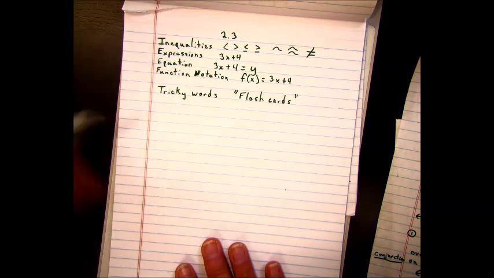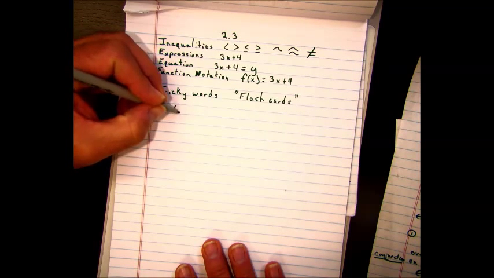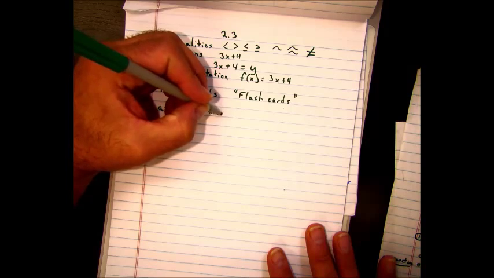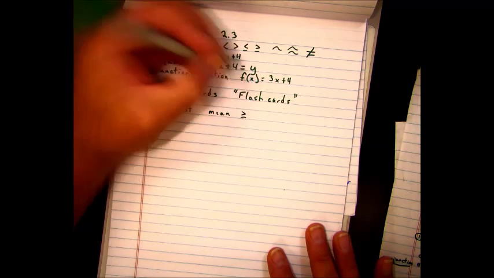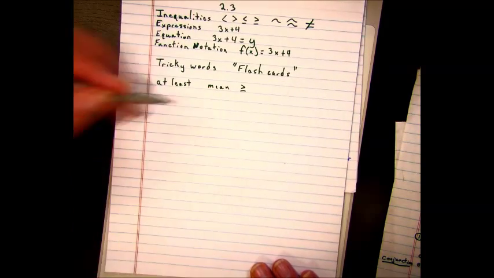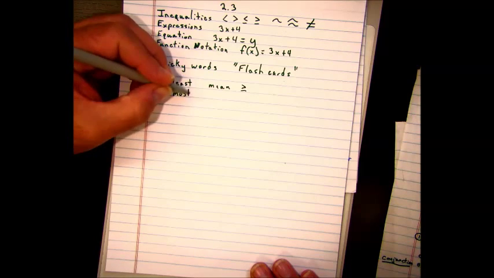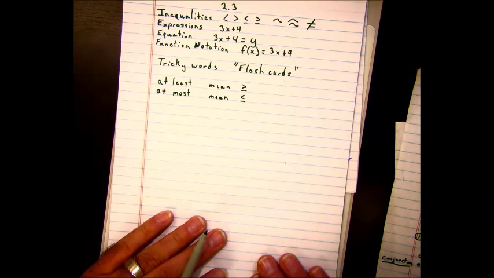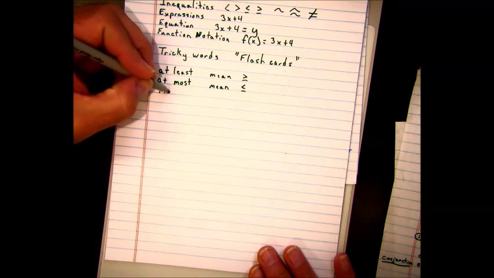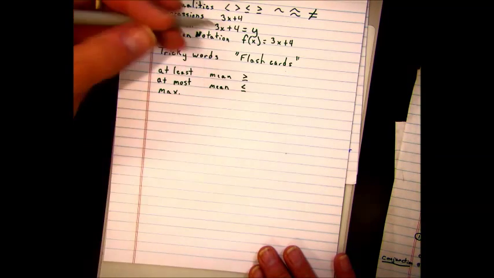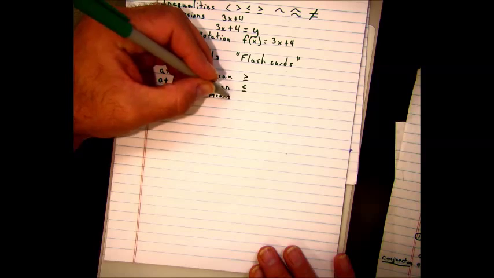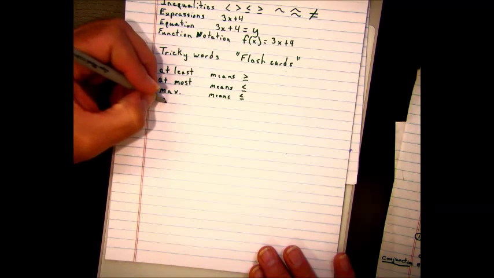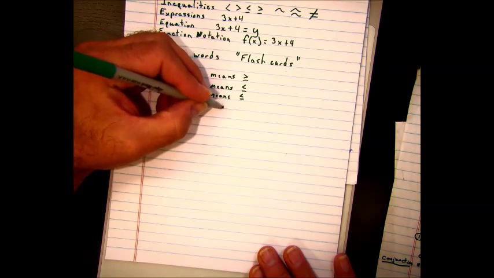Okay, and words like this, at least. The words at least actually mean greater than or equal to. The words at most mean less than or equal to. Maximum, again, means, and I'm forgetting my S's, less than or equal to. Minimum means greater than or equal to.